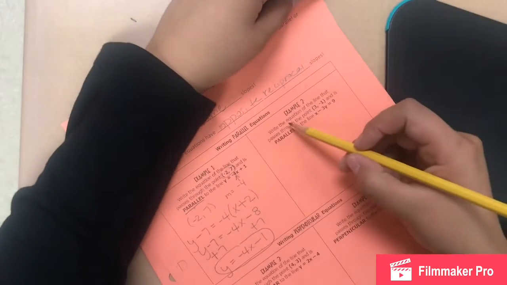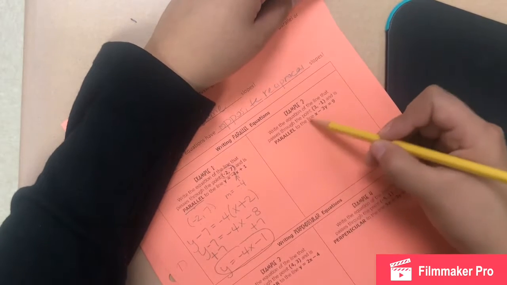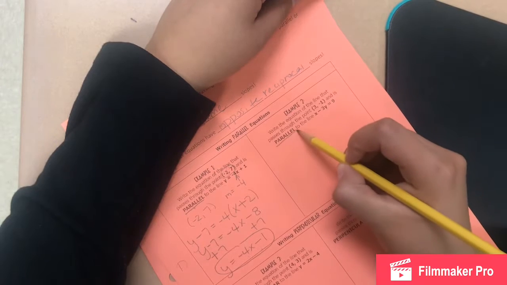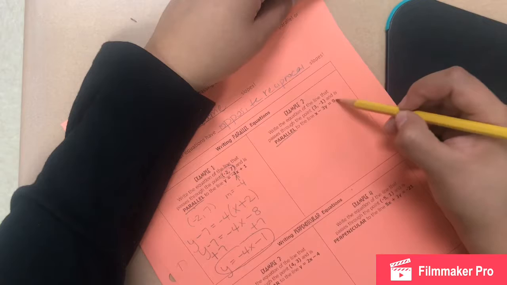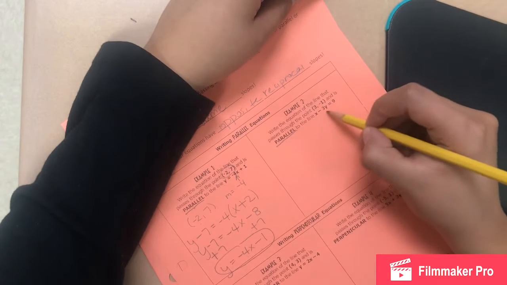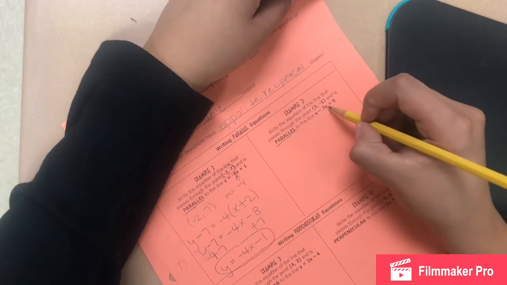They want us to write the equation of the line that passes through the point 3, -1 and is parallel to the line x minus 3y equals 9. Well, parallel means same slope, but they gave it to me in standard form. I cannot identify the slope if it's in standard form. So we have to first convert this standard form into slope-intercept form. So how I do that is I solve for y.